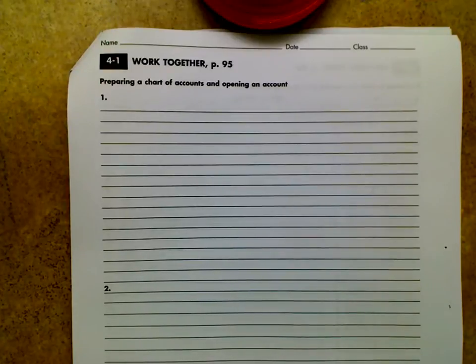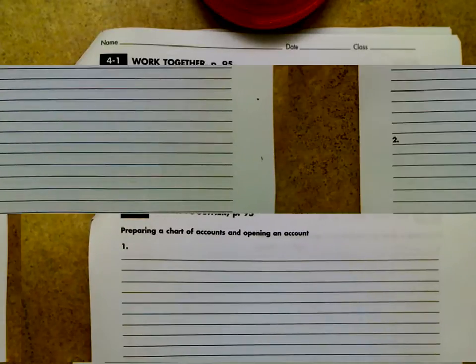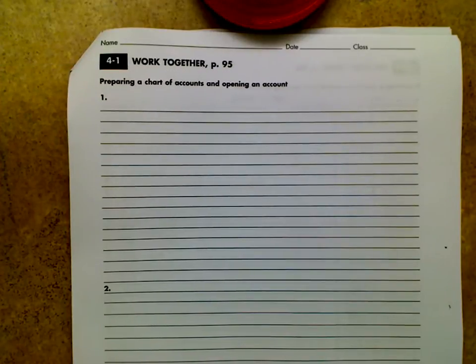Okay, chapter 4. In your books, it's a little easier to take a look at it so you can visualize what we're doing. If you turn to page 92, it's got what we're going to call a chart of accounts. And the chart of accounts is basically our way of classifying all the accounts that we have in our business. There's 5 basic categories. You can see them there. And they are assets, liabilities, owner's equity, and then you've got revenue and expenses.